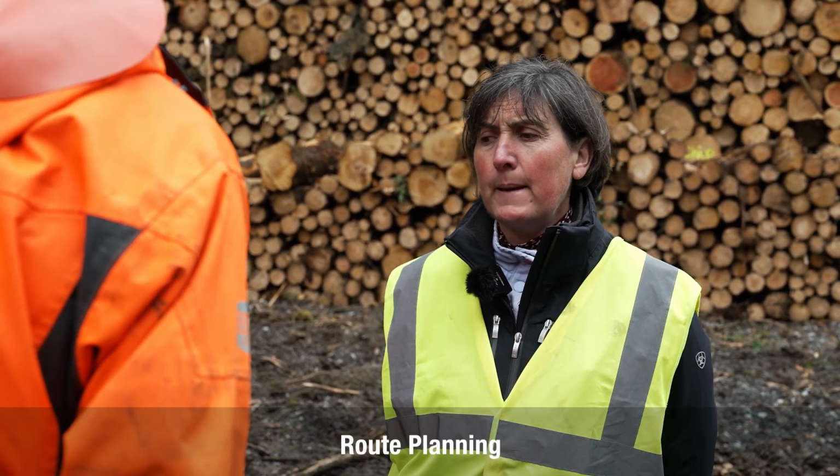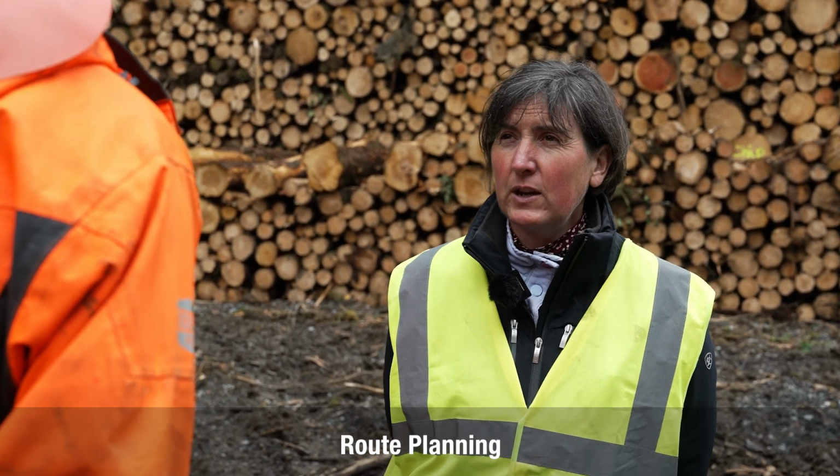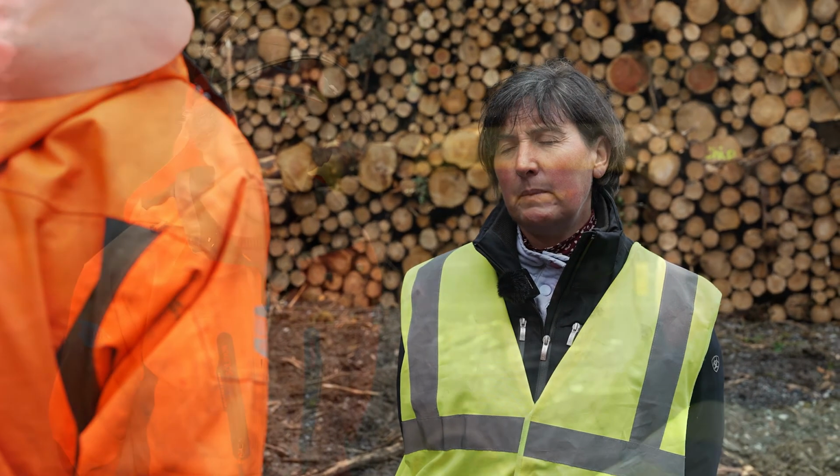Right, so we're all ready to go. We've done our pre-start checks, so we've got to consider how we're going to get in and out of the forestry, our route, which is quite important. Obviously, Google Maps isn't going to be helping us much with how we're going to get in and out of the site. So, what have we got to consider when planning our route into the woodland and back?